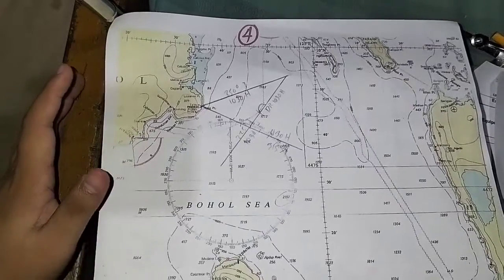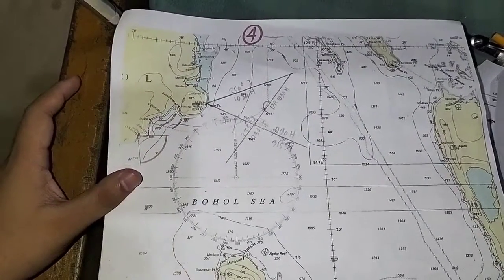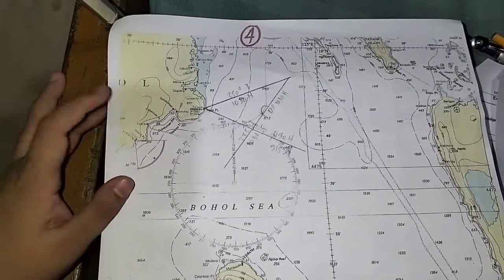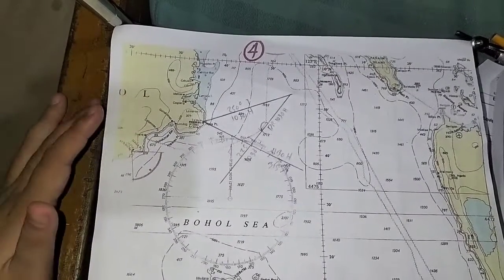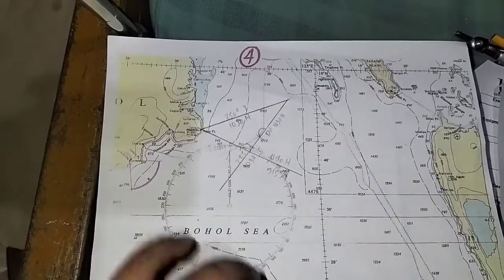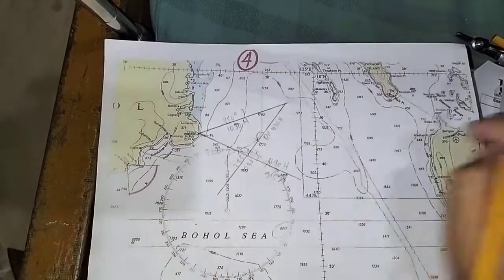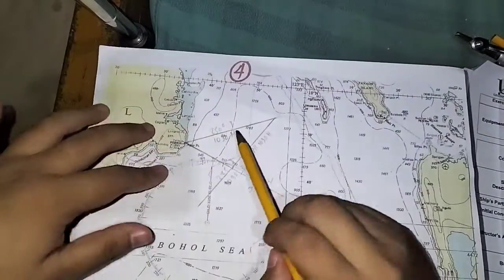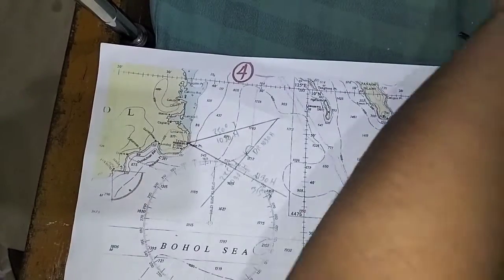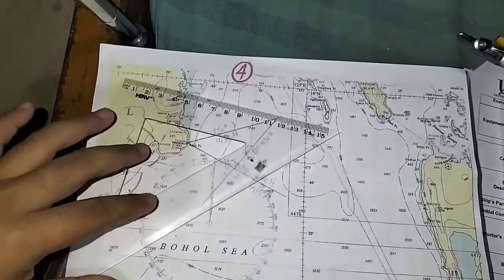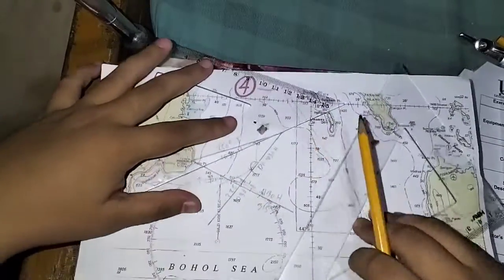And then it says here to transfer the first LOP to the DR position at 1130 hours. So since we already got our first LOP, which is this one, transfer it to your DR position.